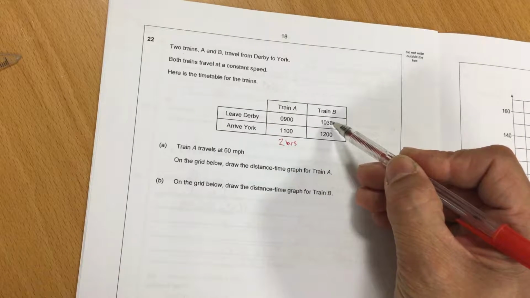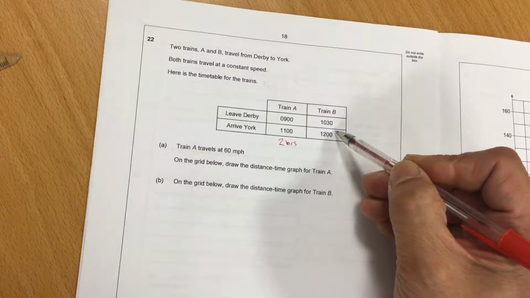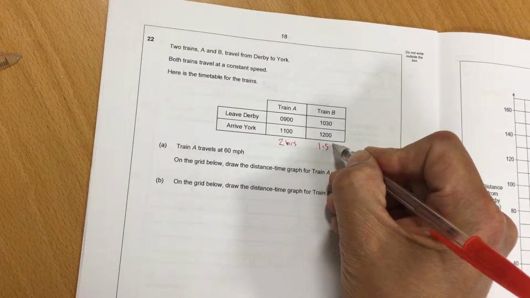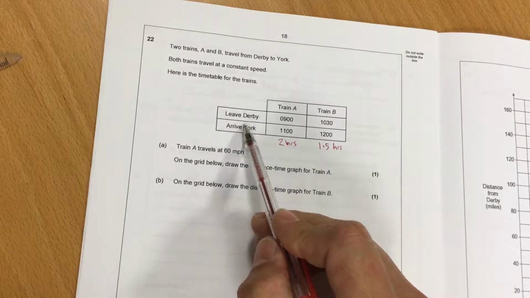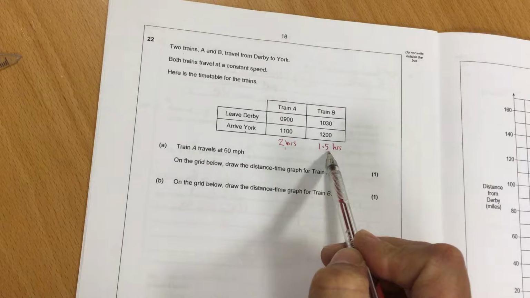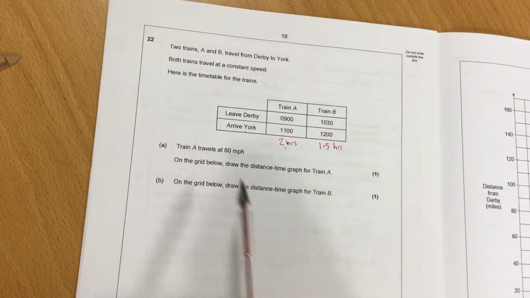Train B leaves at 10:30 and arrives at 12. So that's 10:30 to 11:30 is 1 hour, then 12, so that's 1.5 hours. They go the same distance. This one takes 2 hours, this takes 1.5 hours. This train's obviously going faster. They're traveling at constant speed.